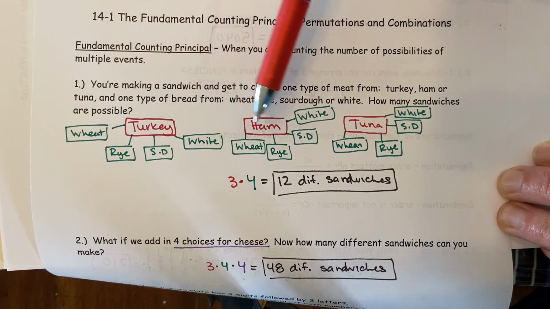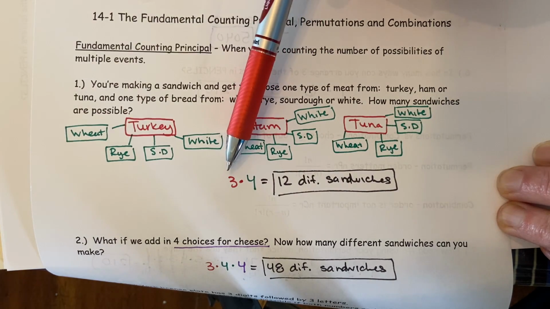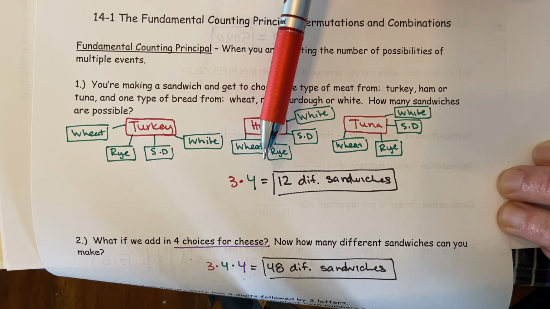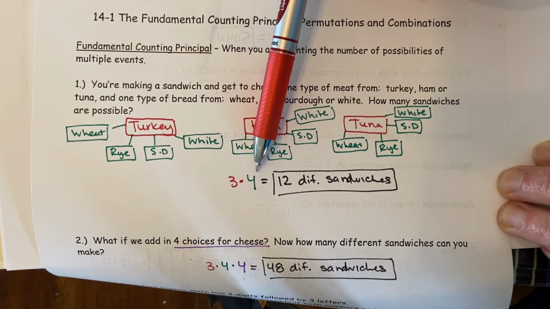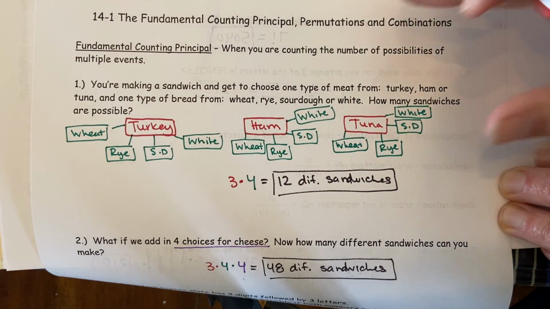I don't want to have to make a little table every single time I do one of these problems. So if I have multiple events, I'm going to multiply my different options together. So for event number 1, my type of meat, I have 3 choices, and for event number 2, for my bread, I have 4 choices, which will give me 12 different sandwiches.